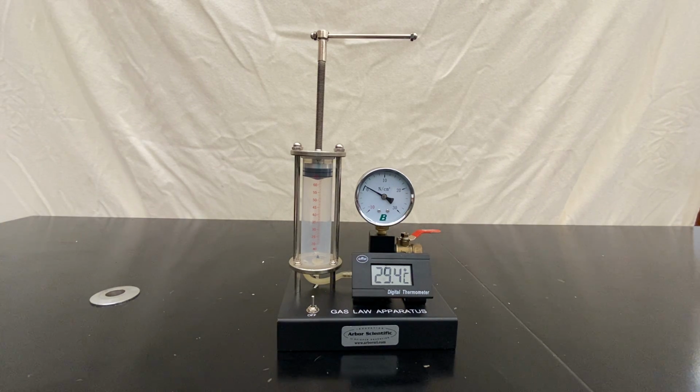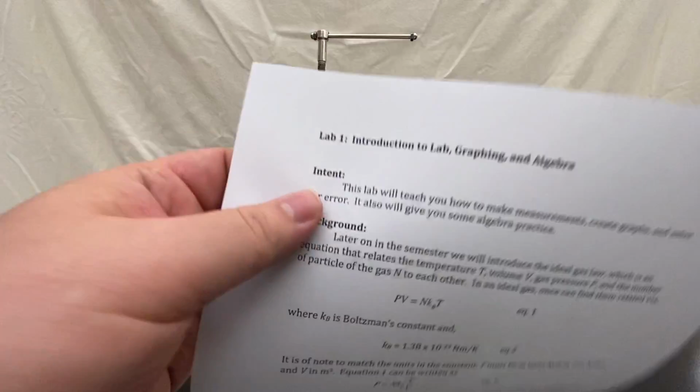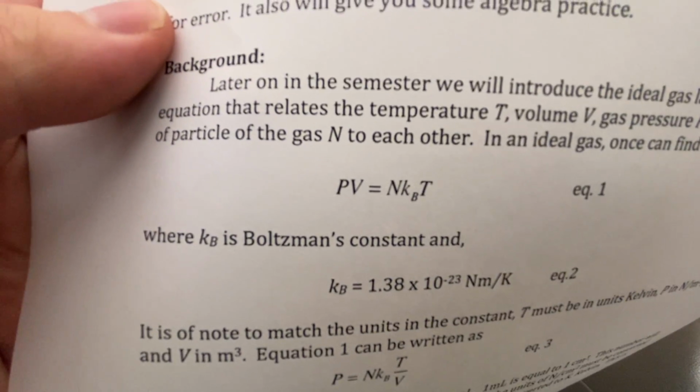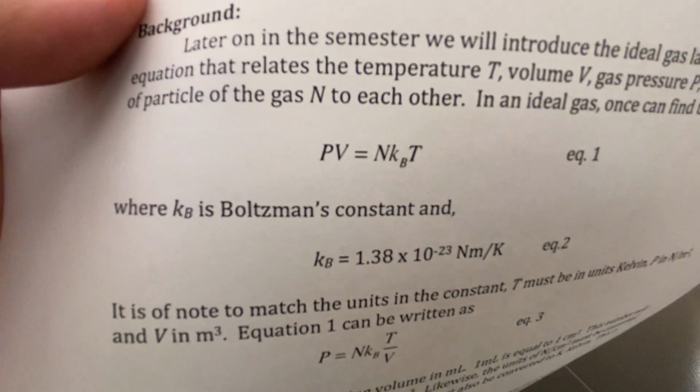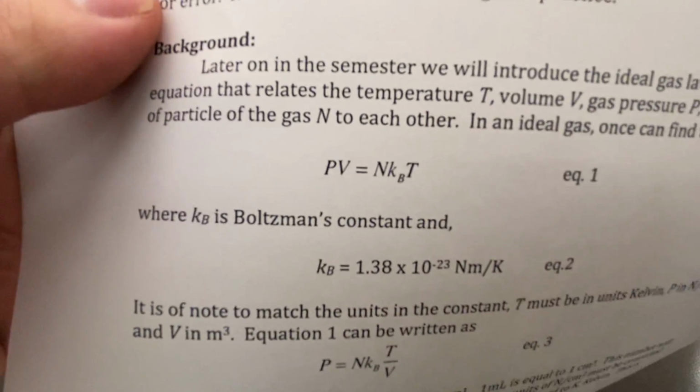Now, for the actual lab today, we're going to look at the ideal gas law, which is something I admittedly haven't taught yet. I haven't really taught anything yet, but as I said, it involves a lot of unit conversions. And the ideal gas law is as follows. PV equals N k sub B T. You might be familiar with it in a different form. That's because chemists use it differently.